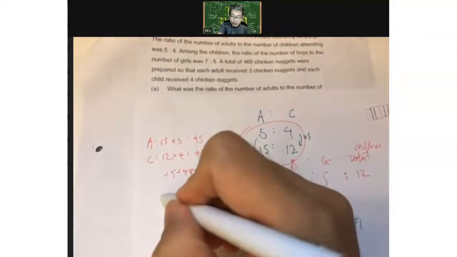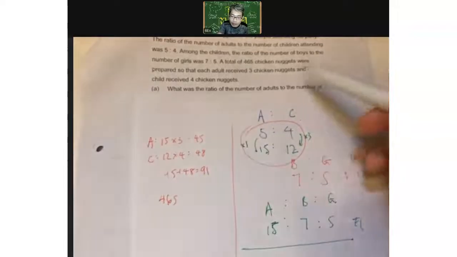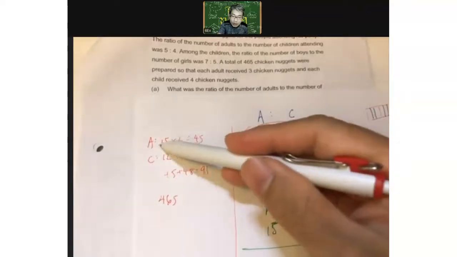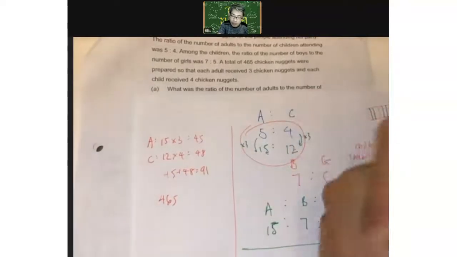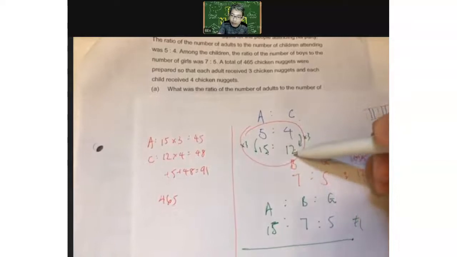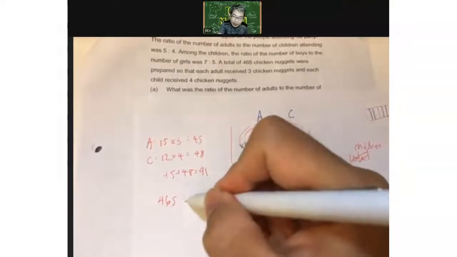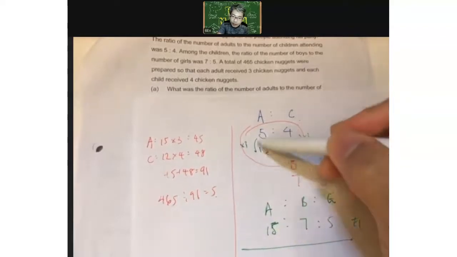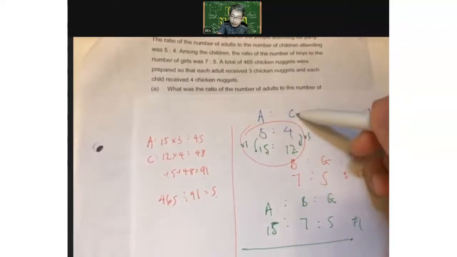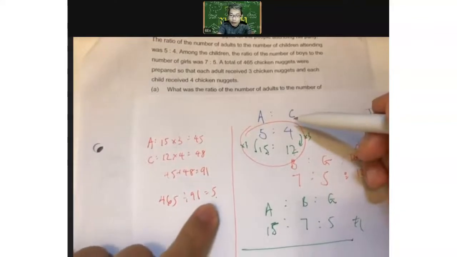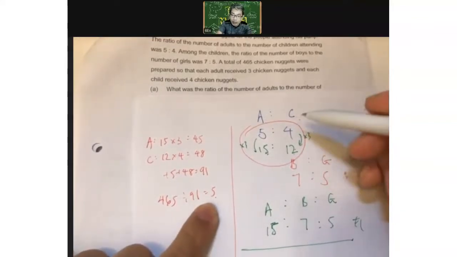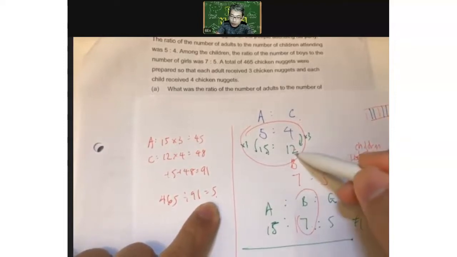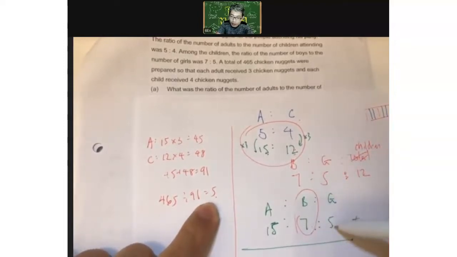Now, there were 465 nuggets prepared for them. So how many groups of adults and children are there? How many groups of 15 adults and 12 children are there? I divide by 93, I get 5. So there are 5 groups of 15 adults and 12 children. So 5 groups of children, meaning there are 5 groups of 7 boys. Remember, your 12 children include 7 boys and 5 girls.